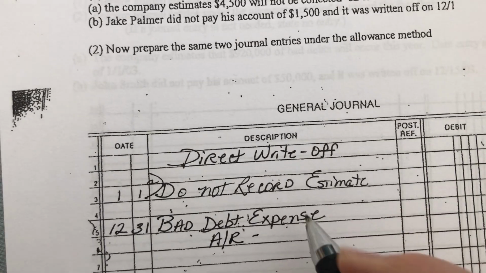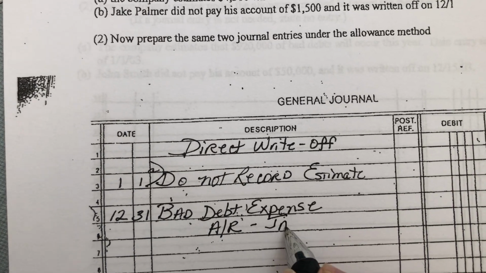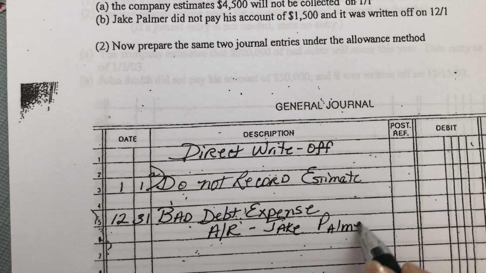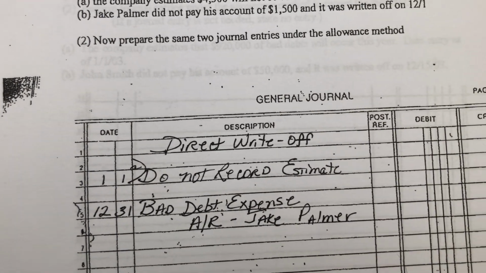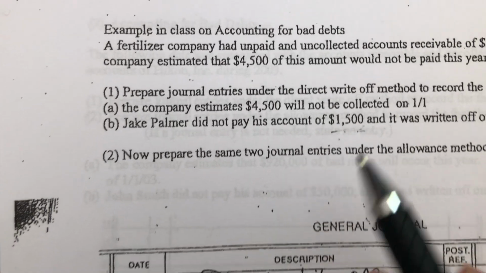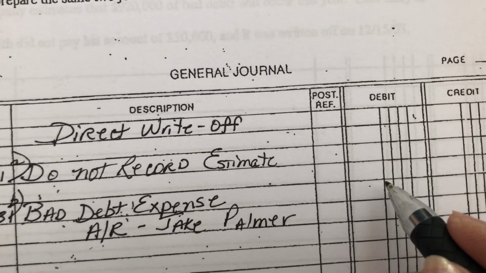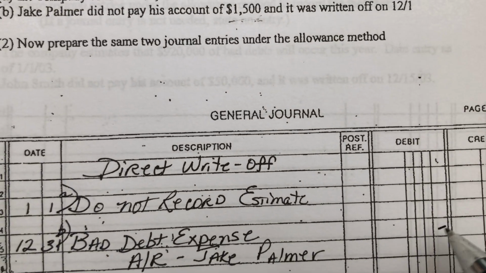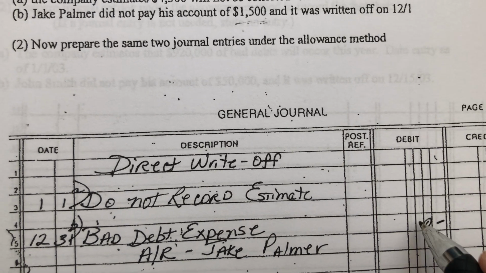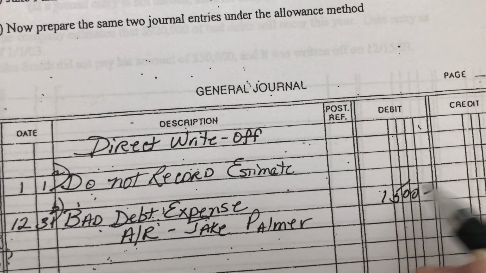Remember, accounts receivable is an asset. Normally it's a debit balance, but we want to credit it. And then you want to put his name by the side of it. And the amount is going to be for the $1,500 here in B. So we're doing B there. We're writing off his account, work backwards, zeros or a dash here for the cents. And we're looking at $1,500.